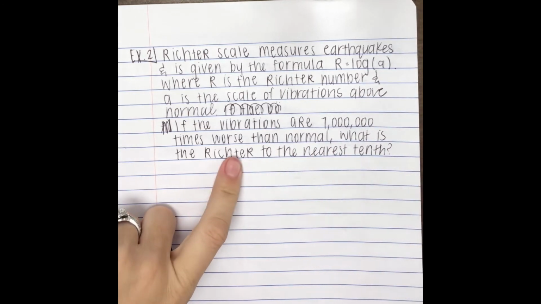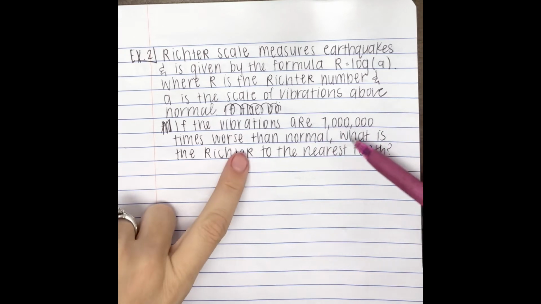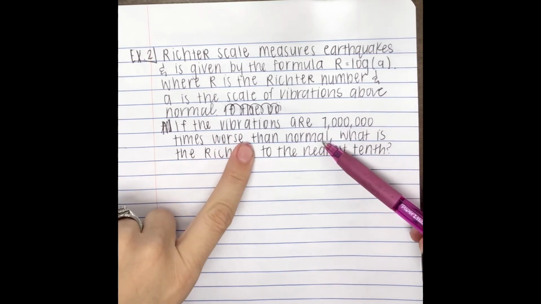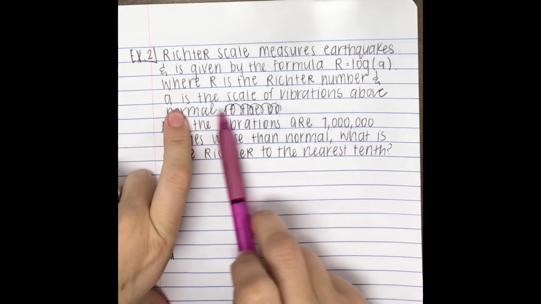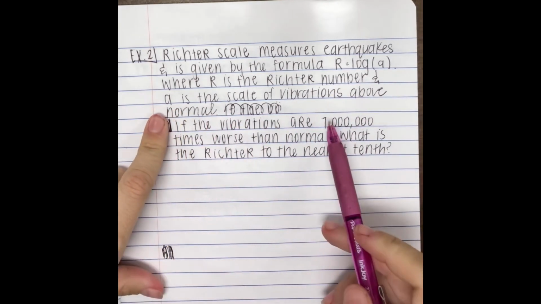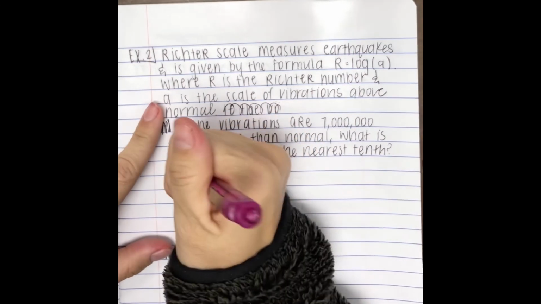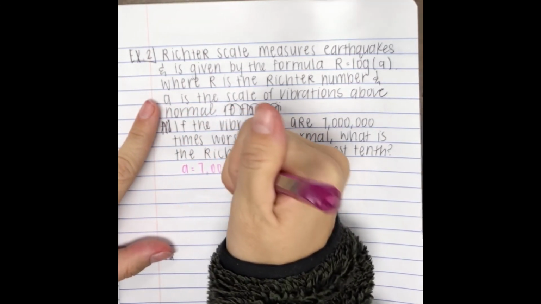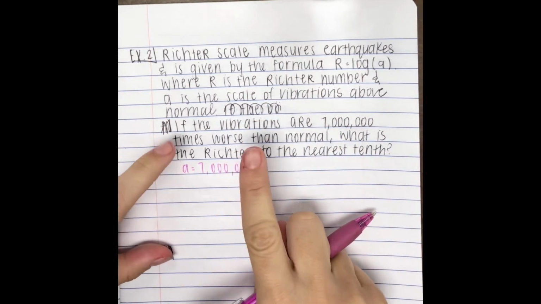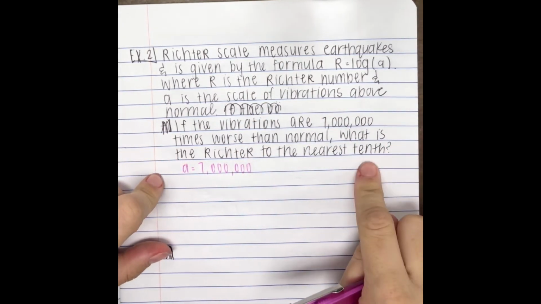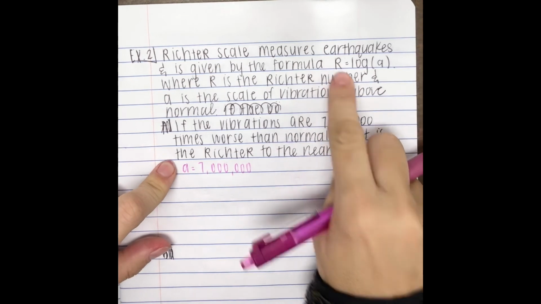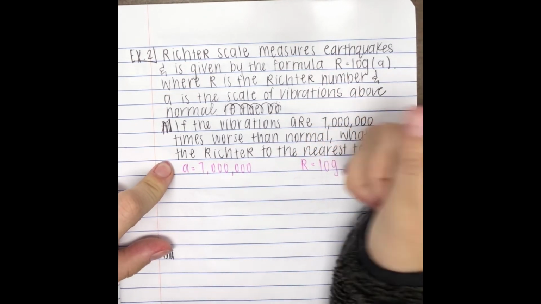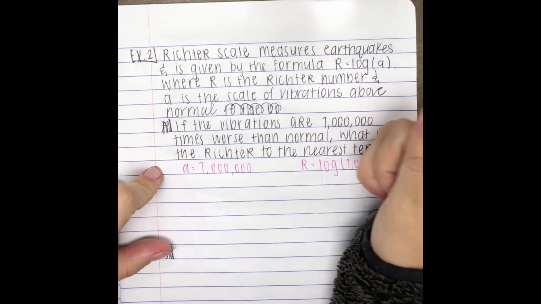A is going to be 7 million, and we're trying to find R, so R equals log of 7 million.